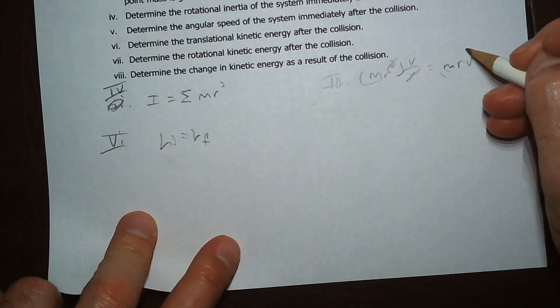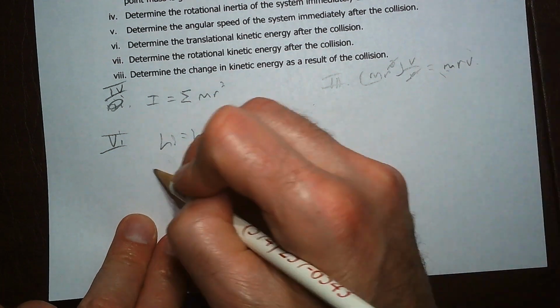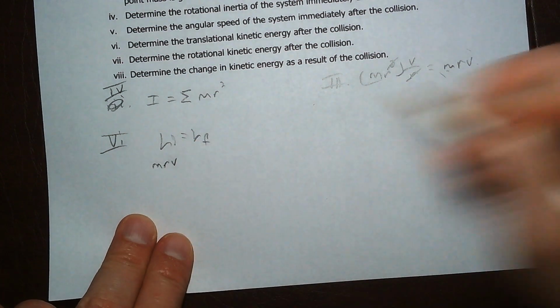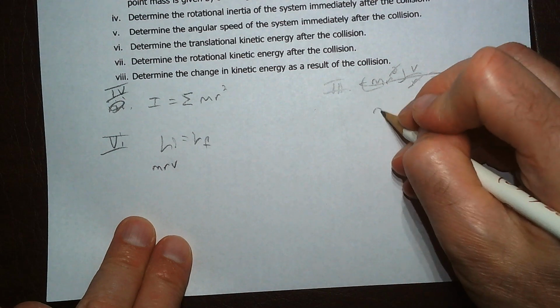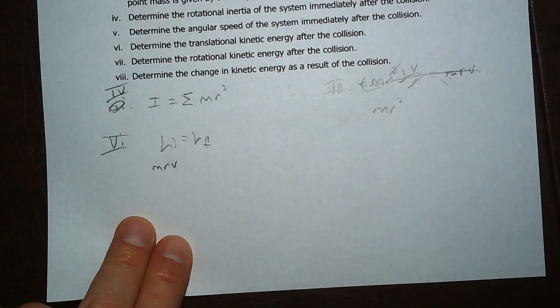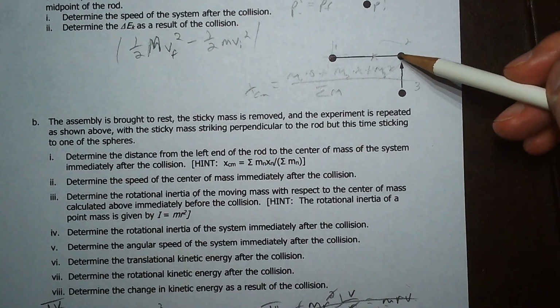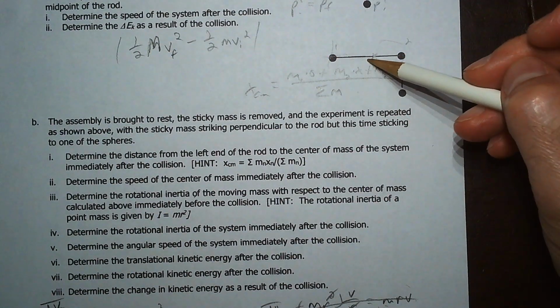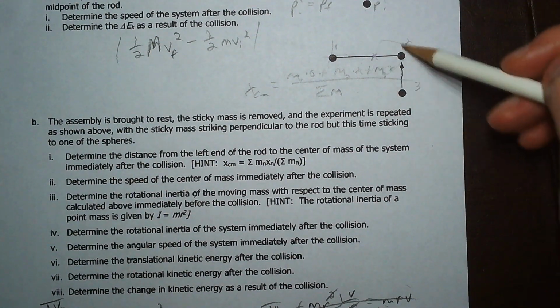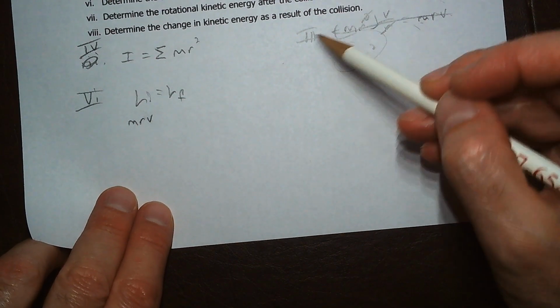So what I said right here, this is angular momentum, so that's actually going to be this, m r v. We just went m r squared here. So again, r is going to be this distance, so 0.5 minus the distance we found to the center of mass.